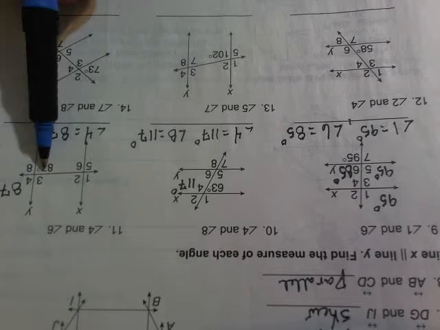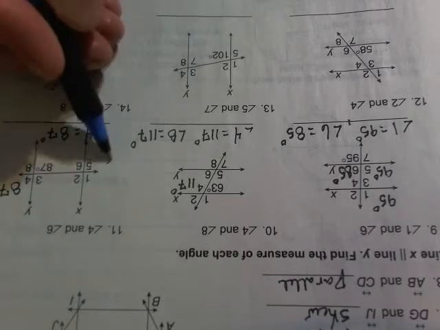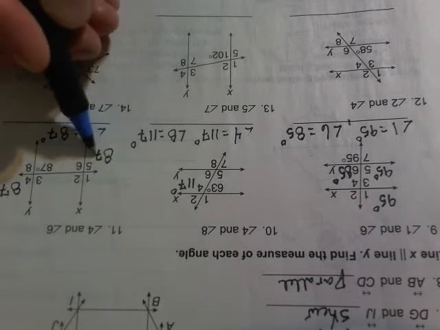This angle right here that they started off with us is 87 degrees, is also beneath the transversal and to the left of the parallel line. That means they are corresponding in the same relative location. They're both beneath the transversal and to the left of the parallel line. Corresponding angles have the property of congruence, meaning if this one's 87 degrees, this one is also 87 degrees.